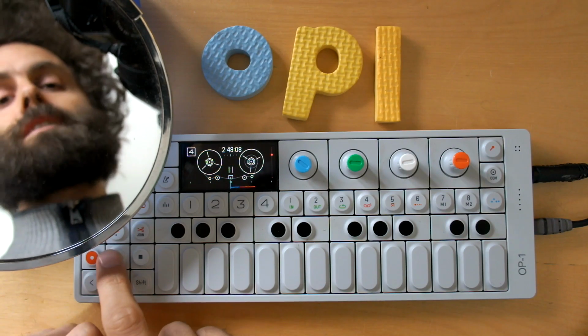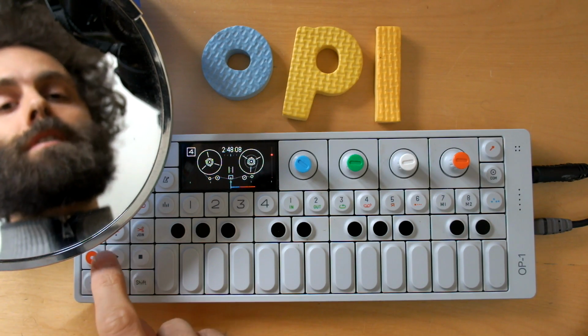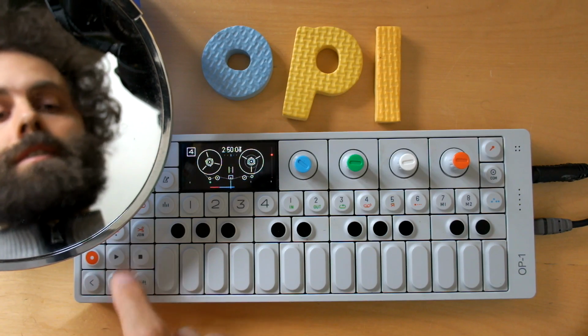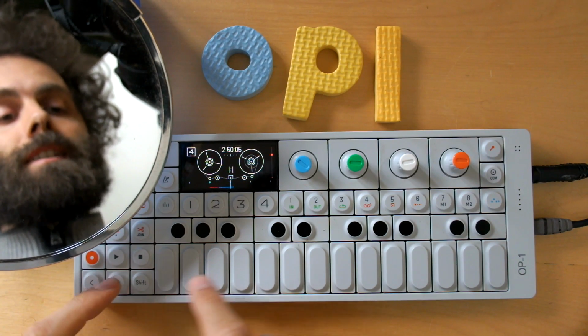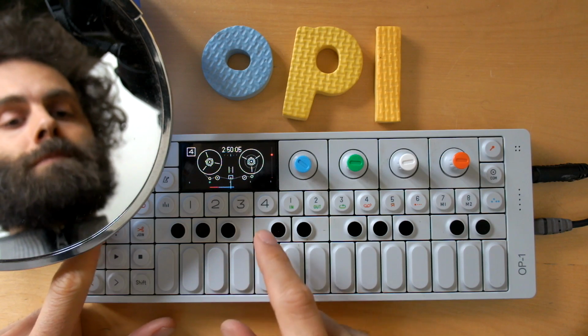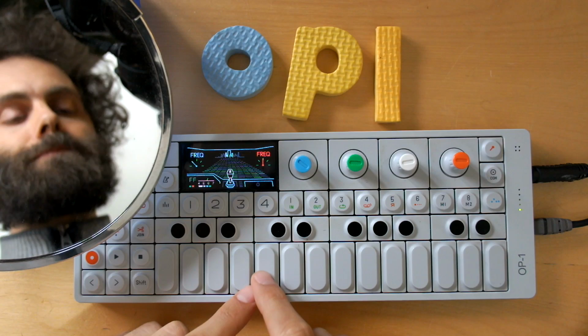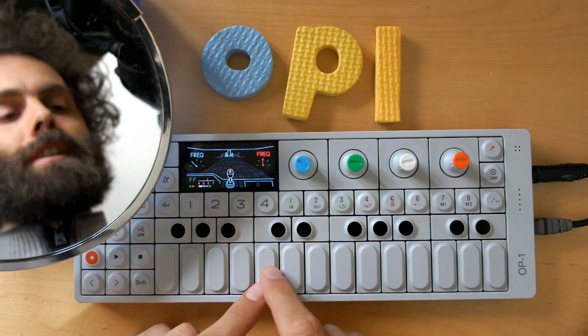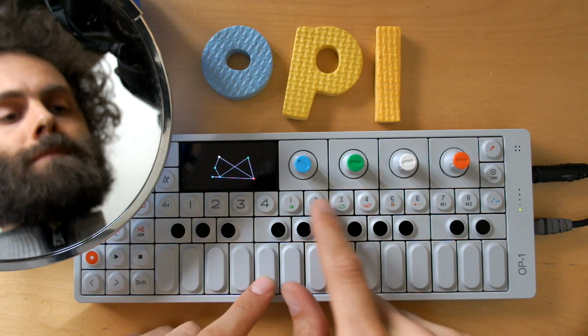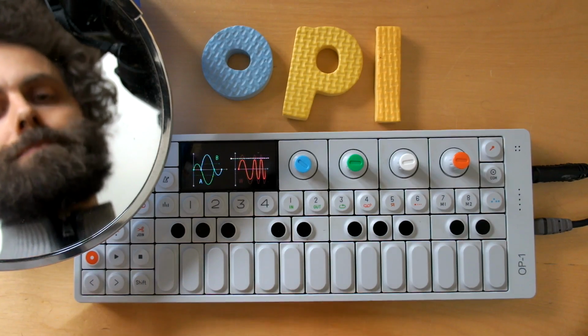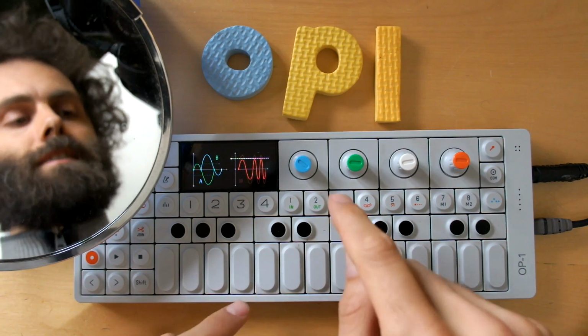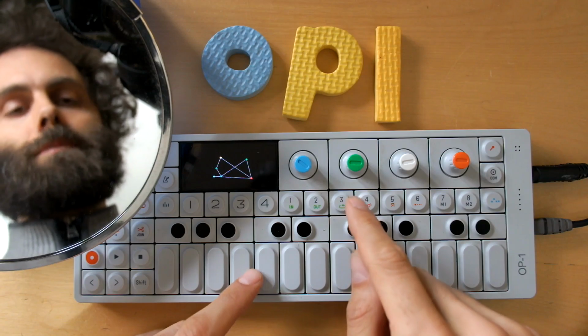So now we've got the bass and the first snare drum. So, yeah. And let's get creative. Let's see. What else do we need? Some kind of hi-hat. Yeah, some kind of hi-hat. I prepared this from before.